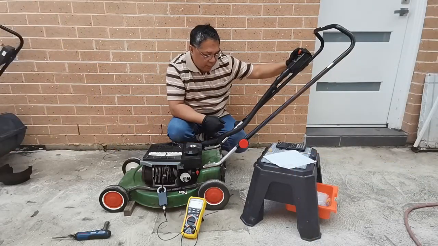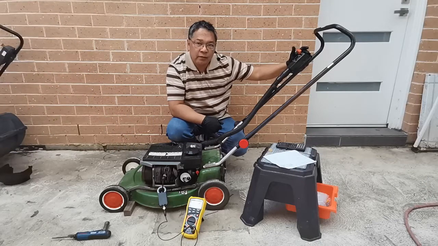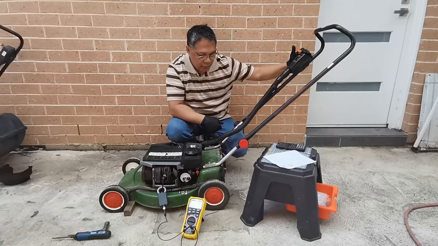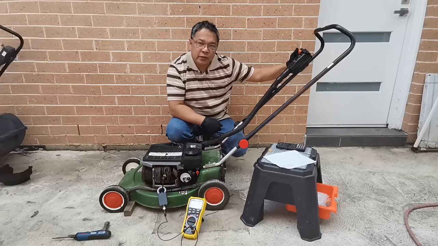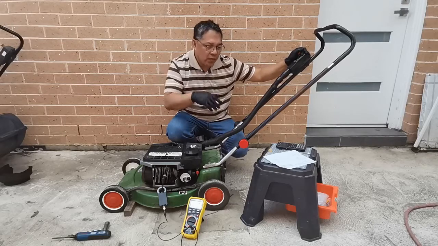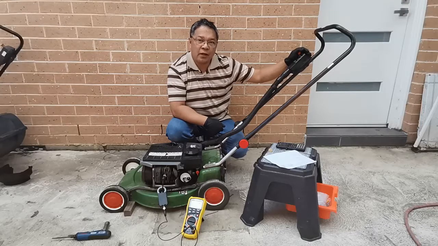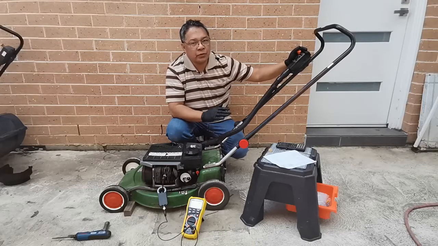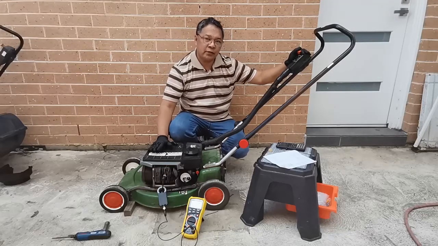Okay, well, it's quite high. The high revs is 60 revolutions per second, or 60 hertz, which is equivalent to 3600 RPM. It's quite high, and the idle is also quite high. It's 42 revolutions per second, or 42 hertz, which is equivalent to 2520 RPM, which sounds quite high for this type of older engine.